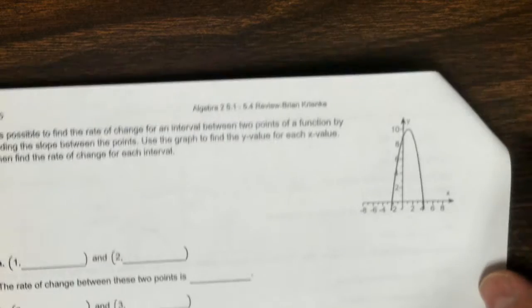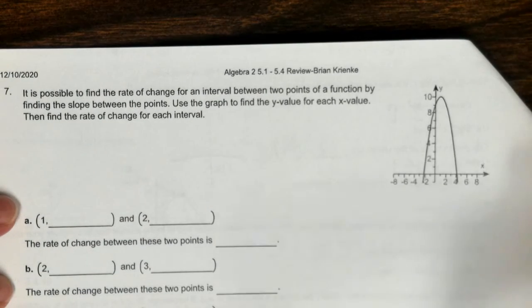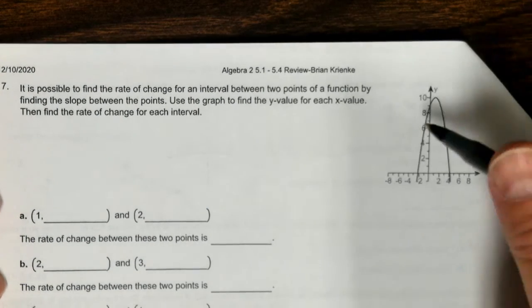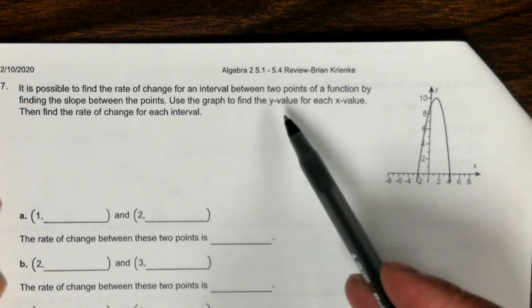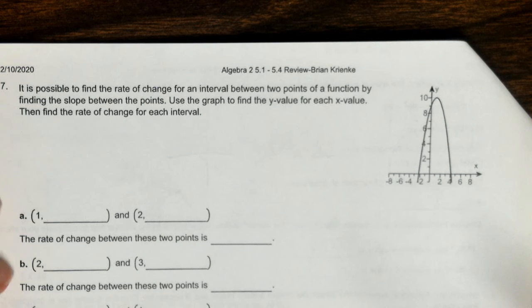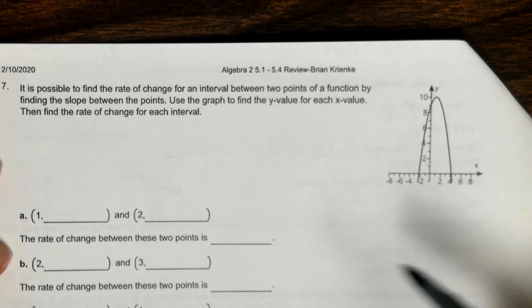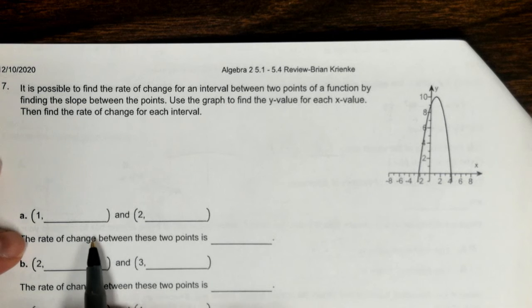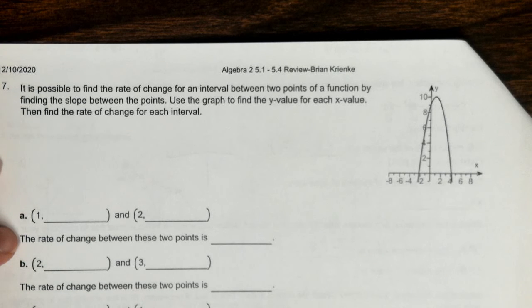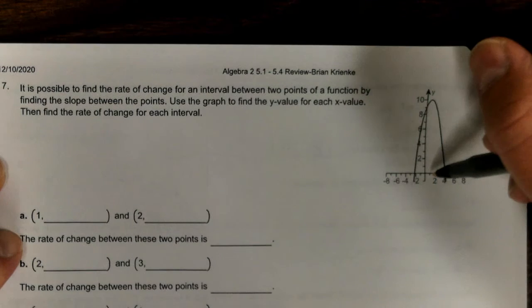On your next one, it says it's possible to find the rate of change by finding the slope between 2 points. This one would probably be easier on the computer instead of on paper, but let me see.